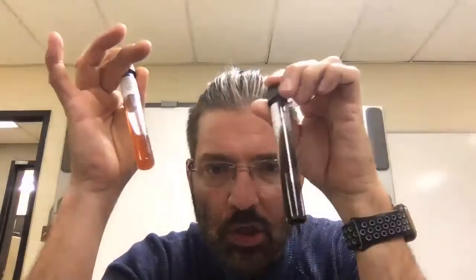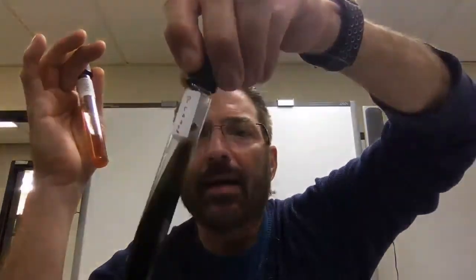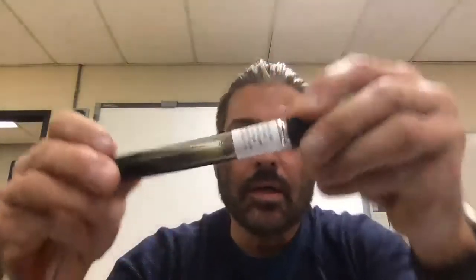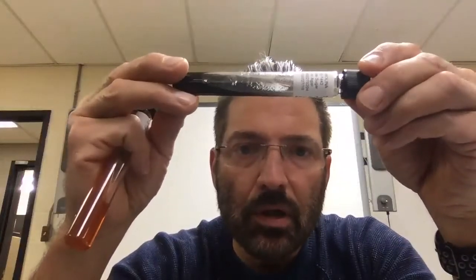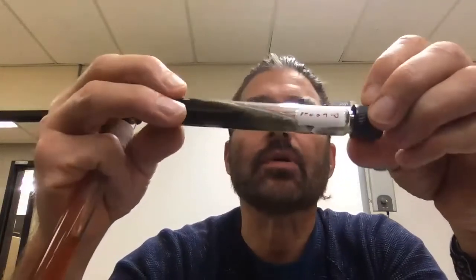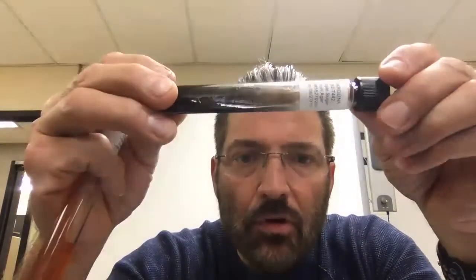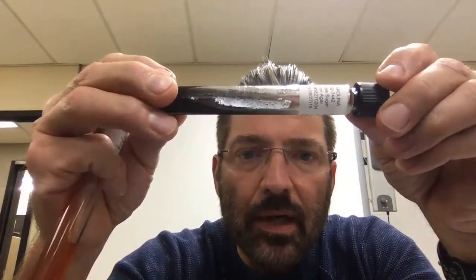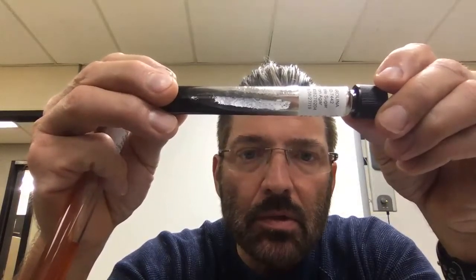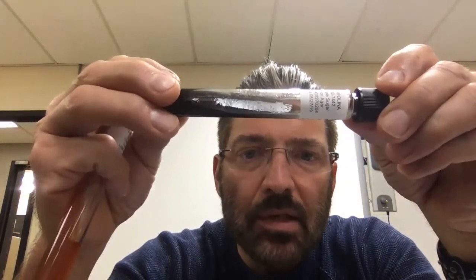Now, baseline. Look at this one. I wrote on it in my horrible handwriting. It says Proteus. Okay, that's Proteus. I would say that that is pretty dark. And if you look, sorry guys, I wish you were here, you could see this. There are a few little tiny raised areas on there. There's a few colonies on there.